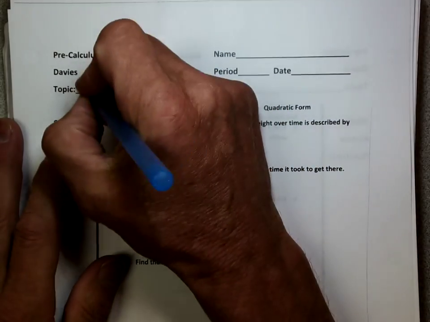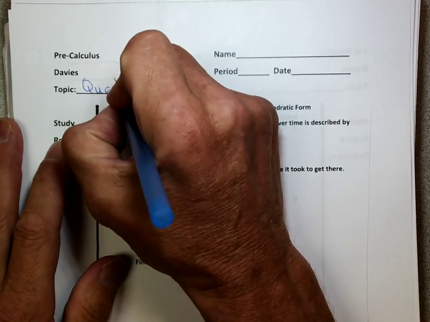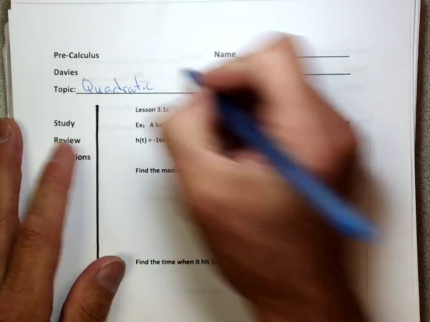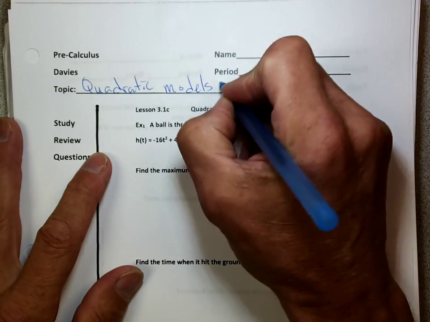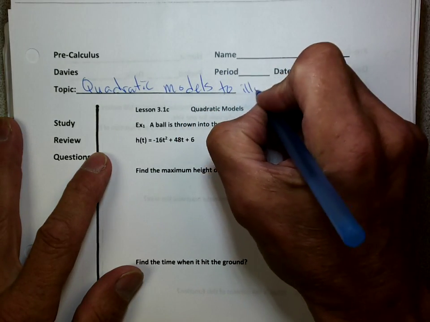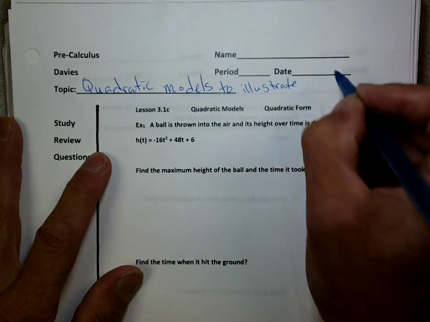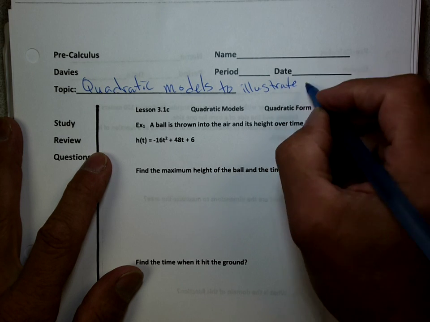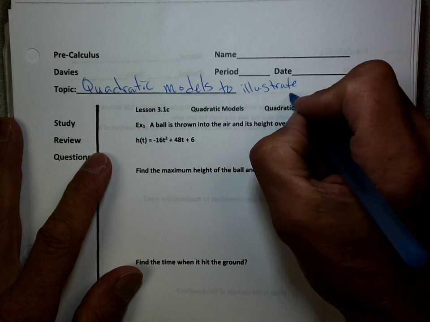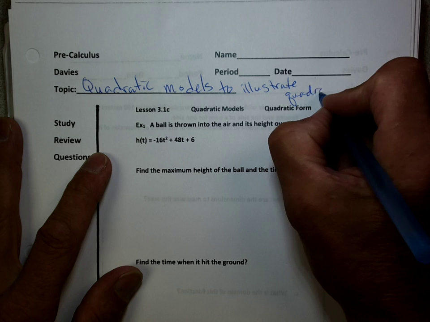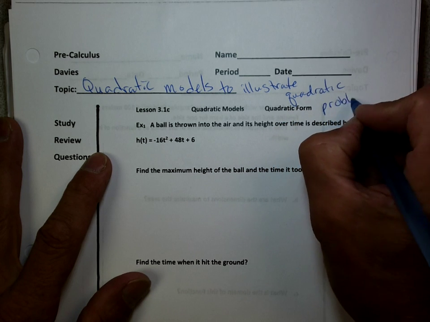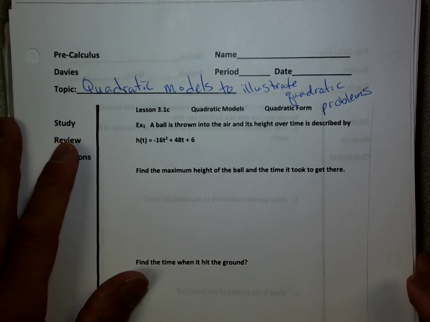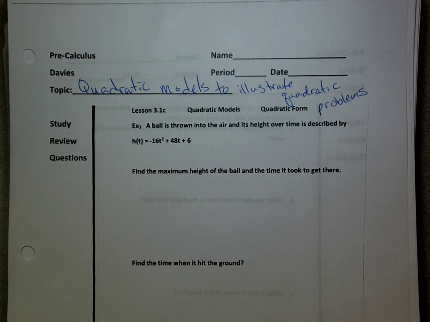So what we're going to do is use quadratic models to illustrate and solve quadratic problems. Story problems. Woohoo! Don't you love story problems? It's okay. These aren't that bad.